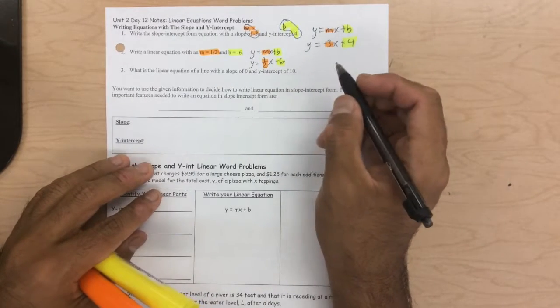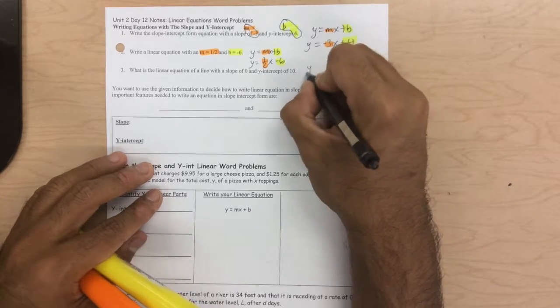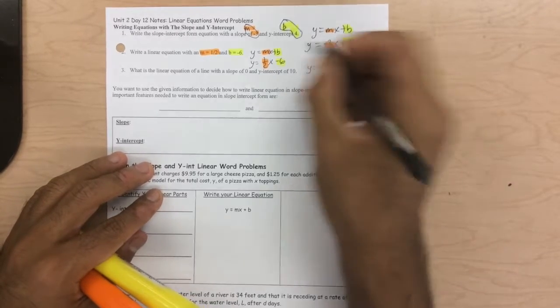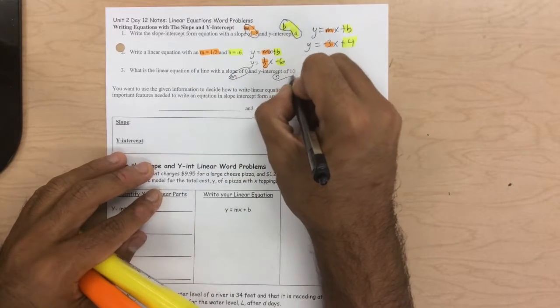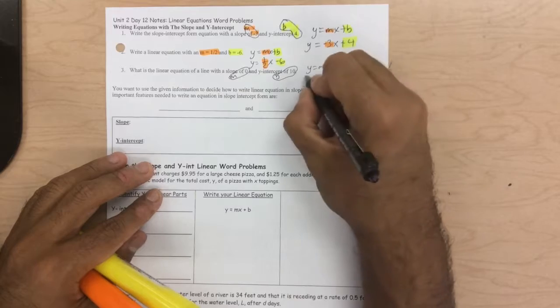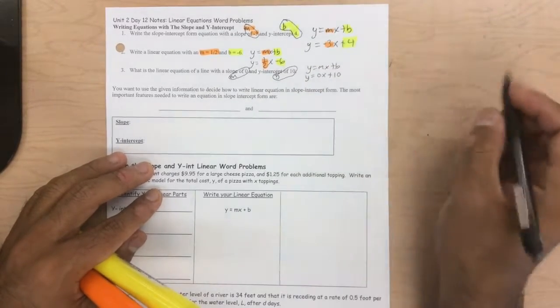Number three, what is the linear equation of a line with a slope of 0 and the y-intercept of 10? So y equals mx plus b. We know that the m is 0 and the b is 10. So y equals 0x plus 10.